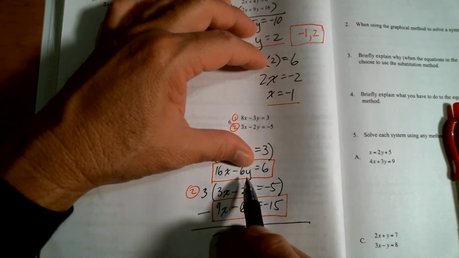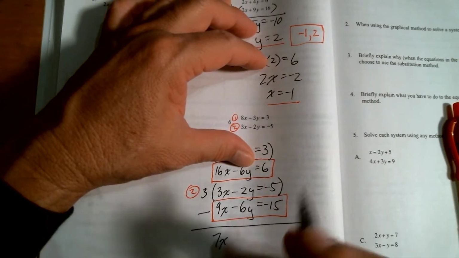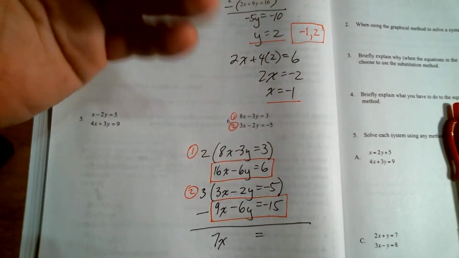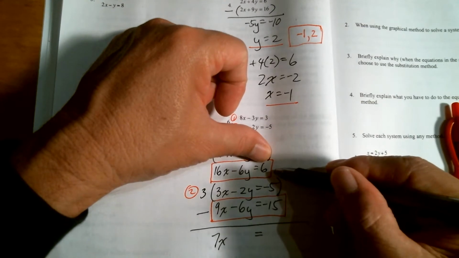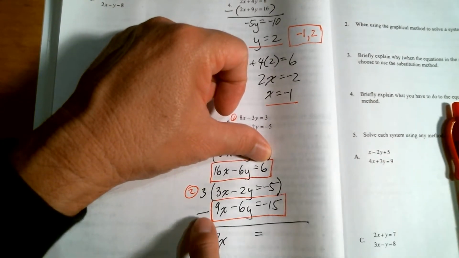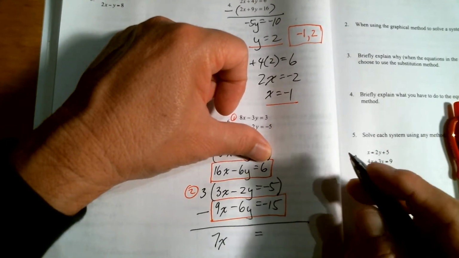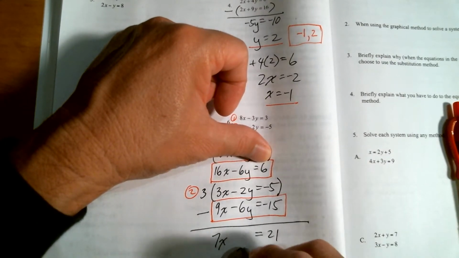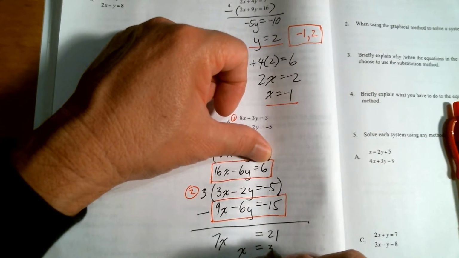Negative 6y minus negative 6y, that goes away completely, which is the whole reason why we set it up like that. 6 plus 15, I get two negatives there, so it's going to be 6 plus 15 is 21, which leaves us with x equals 3.